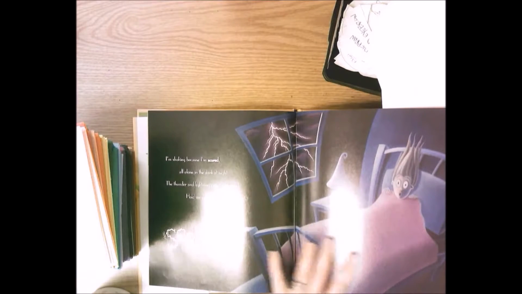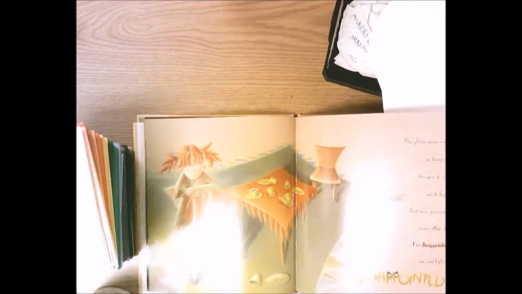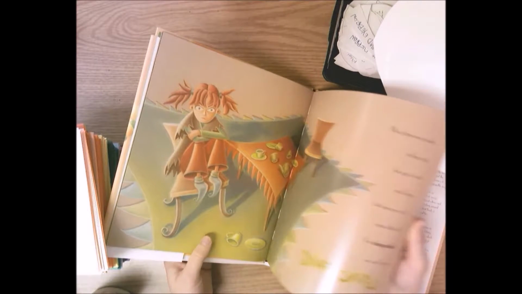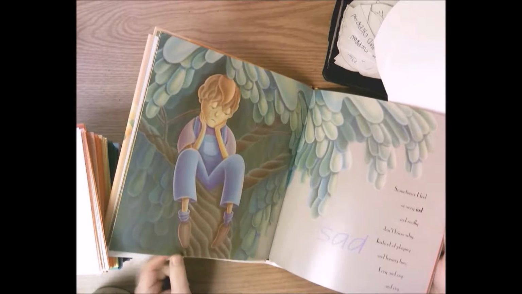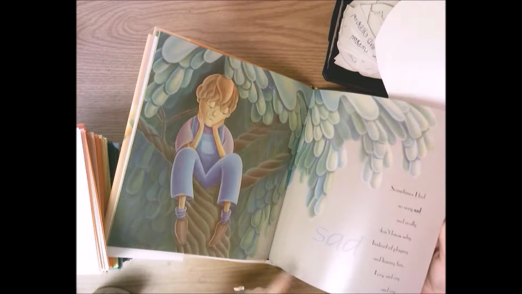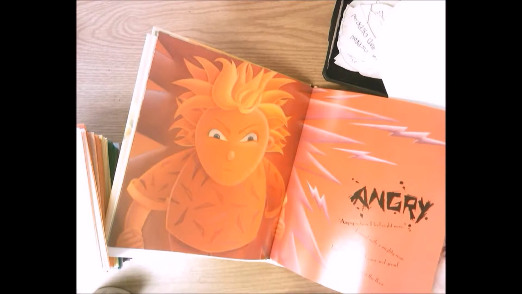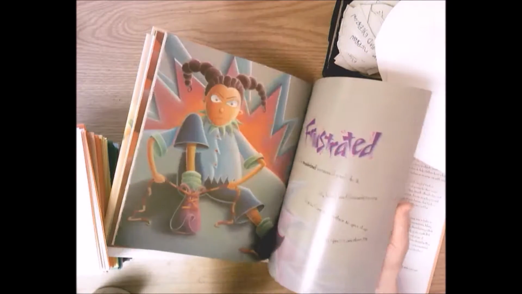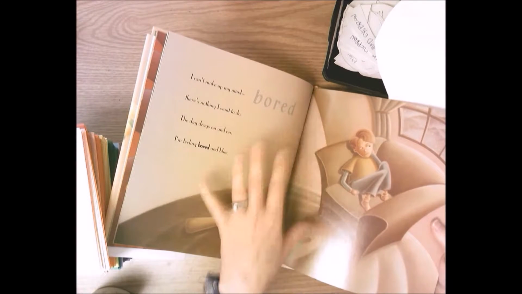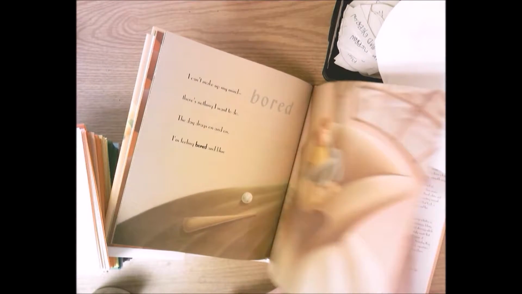Scared, more of purples and blues and blacks. Disappointed, you have lots of greens and browns. Sad, we've got blues and greens. Angry, lots of reds and oranges. So with each emotion, colors can represent those emotions. Here with bored, we have lots of browns.